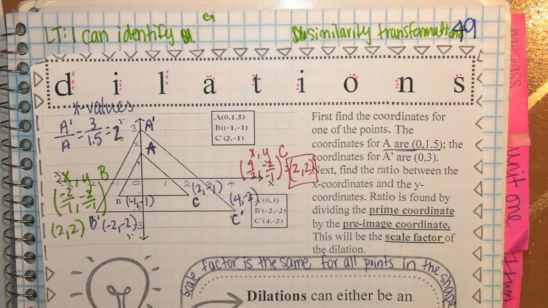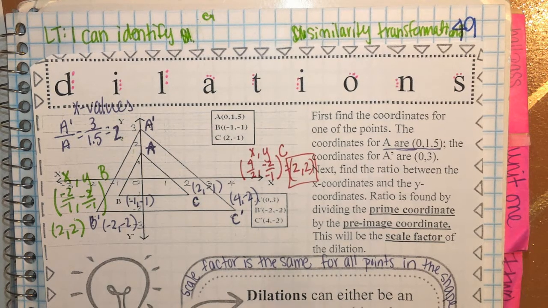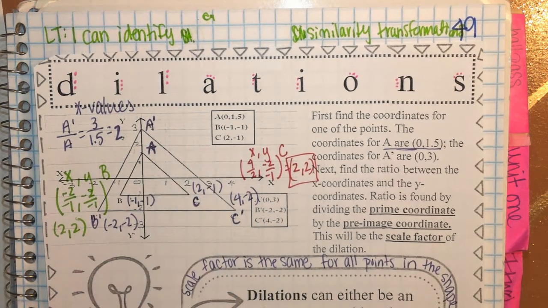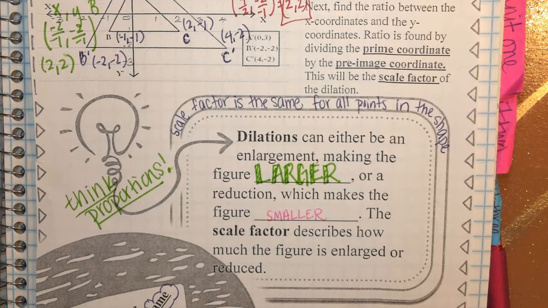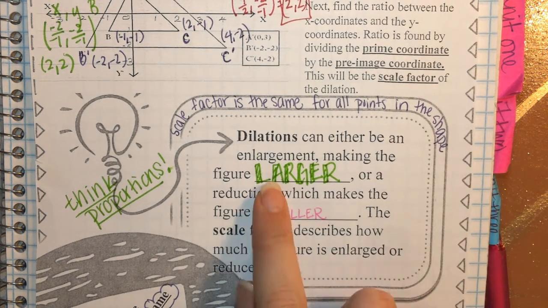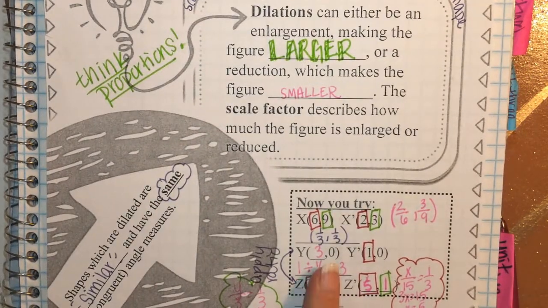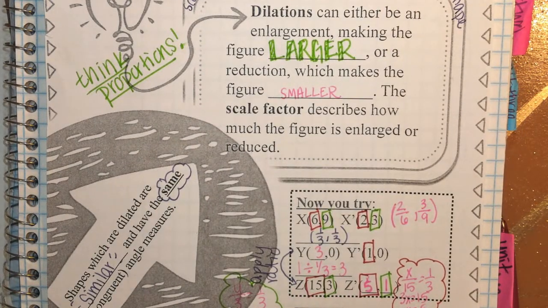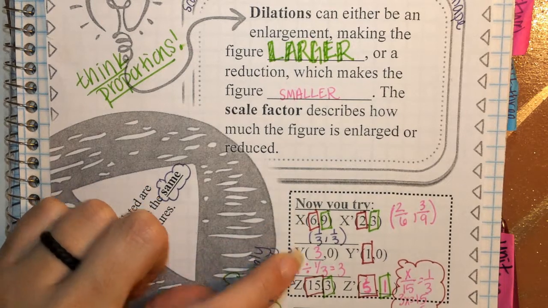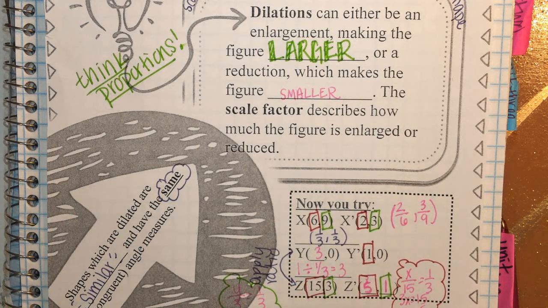Now, you can use this to find the scale factor, or you can use it to find your missing pieces, your missing parts, your coordinates like we did at the bottom. So here, we found our scale factor. We wrote that the scale factor is the same for all points in the shape. A dilation can make the figure larger or smaller. And down here, we found our ratio to begin with, and then we used it to find all of our other parts.